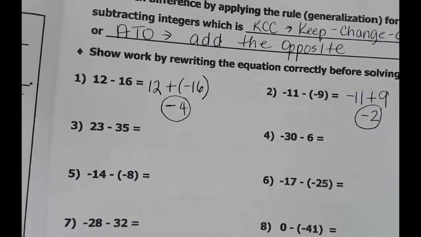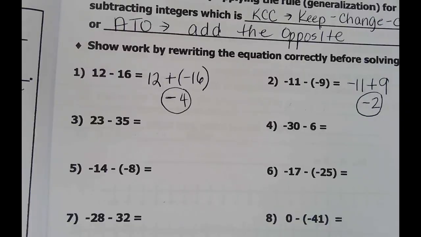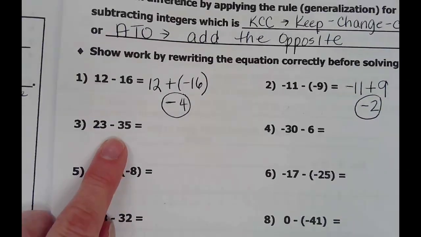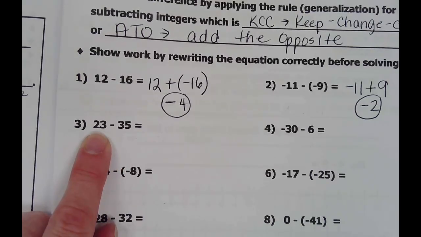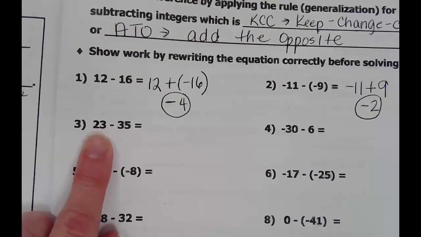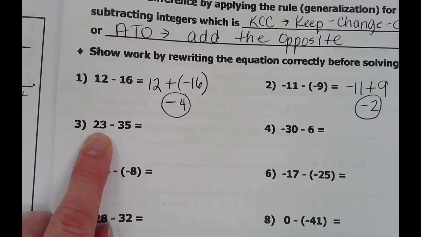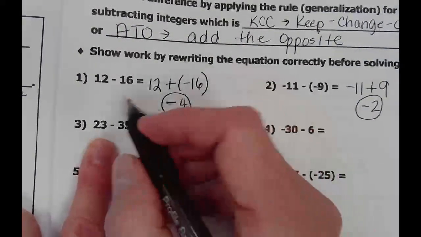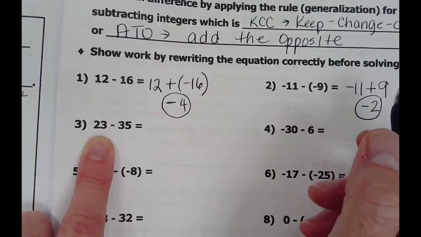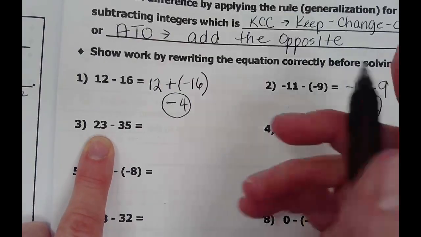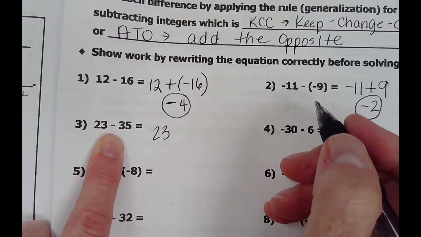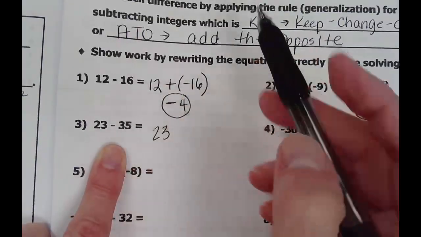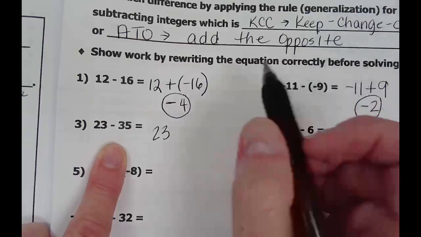Number 3, Anaya, 23 minus 35. What am I going to rewrite? Okay, stop for a second. You got to keep it. So what do I write? I keep it. What do I have to keep? Yes, it says 23. Then keep, change. Good.